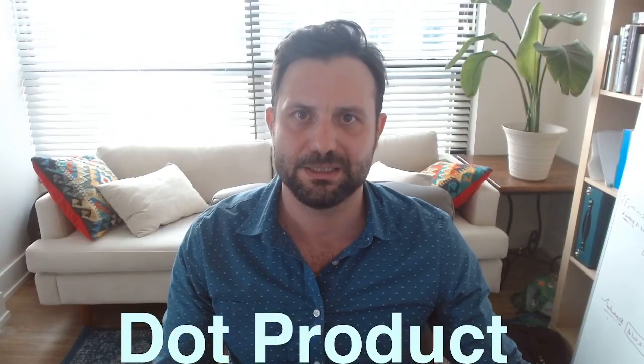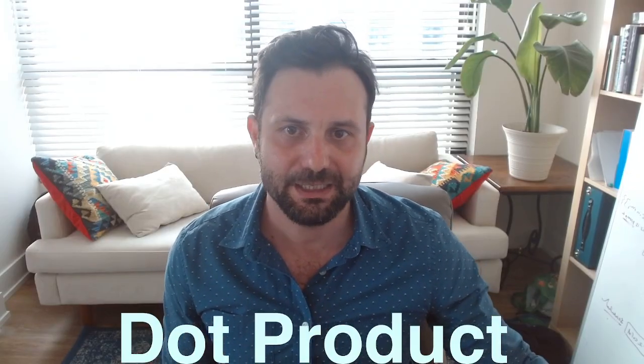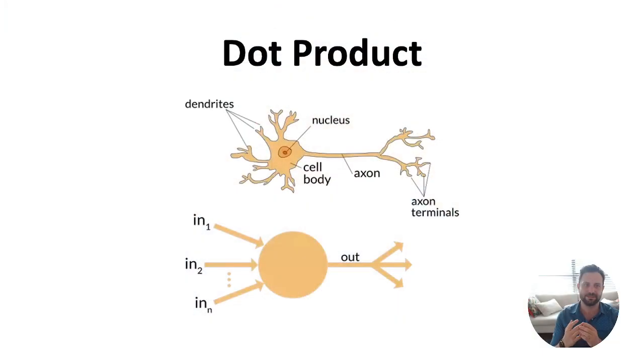Why is the dot product important for us? The dot product is kind of what's going on in a human neuron. On the top you see a human neuron connected to other neurons. It senses what is coming from each of the connections, knows how much weight, how much importance it should give to these inputs, and gives its output to the next neuron.